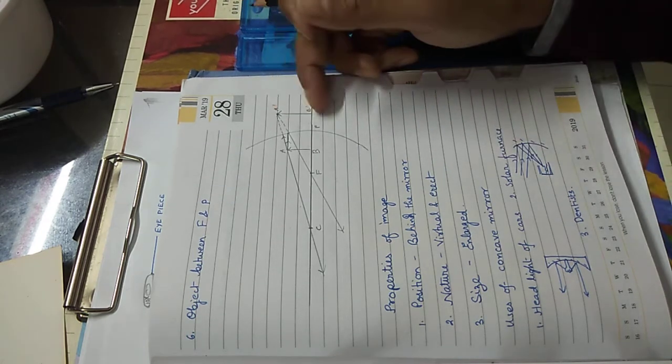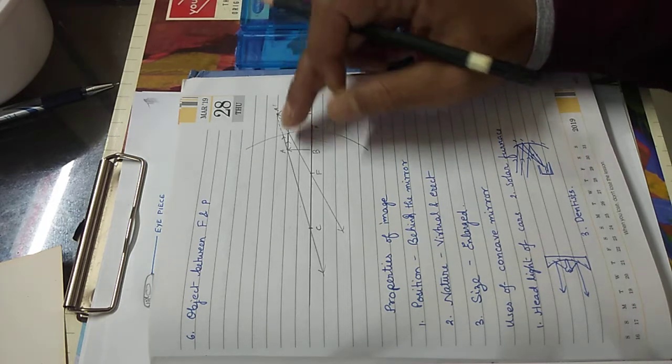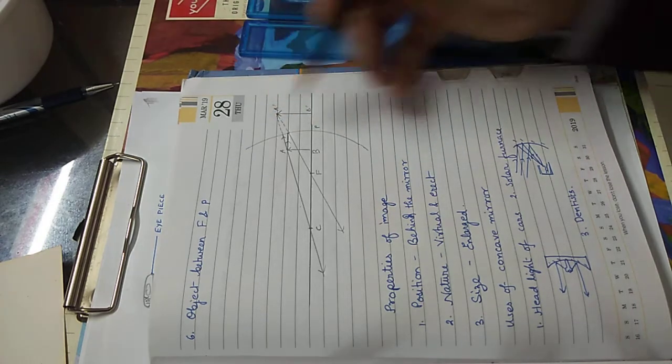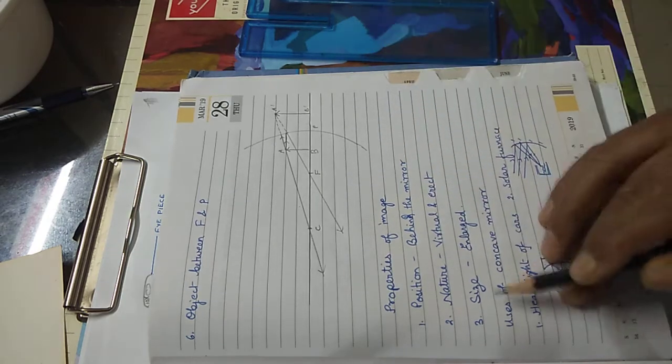So this is the concept of virtual image, where the image is formed by producing the rays in the backward direction, and virtual images are always erect. So virtual and erect, behind the mirror, and size is enlarged.